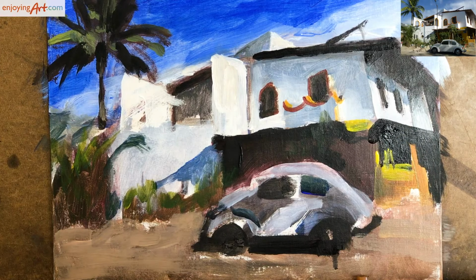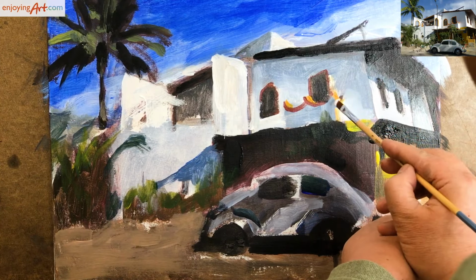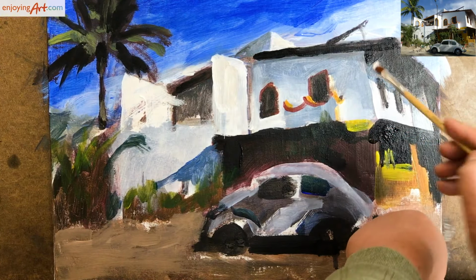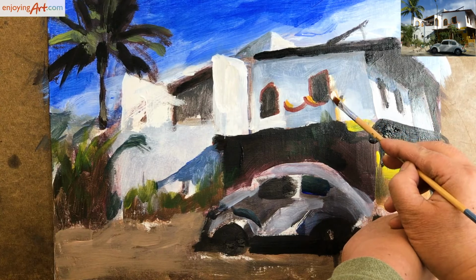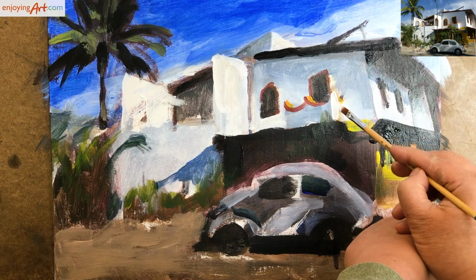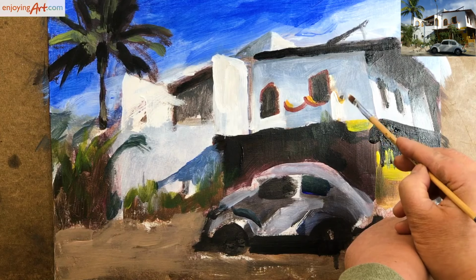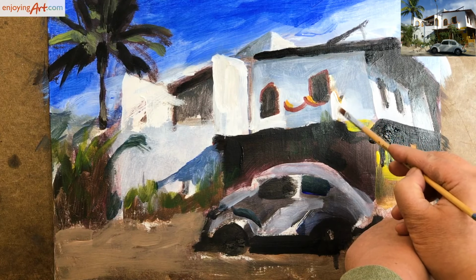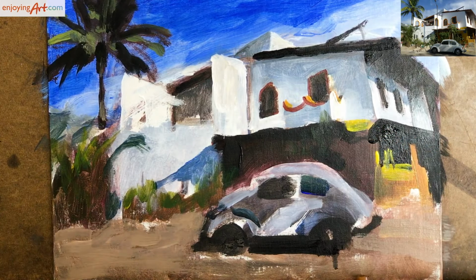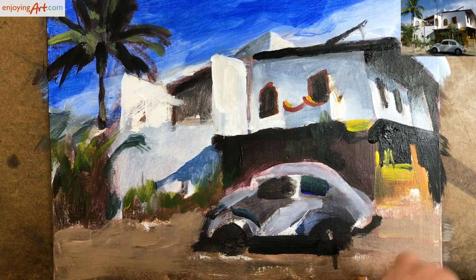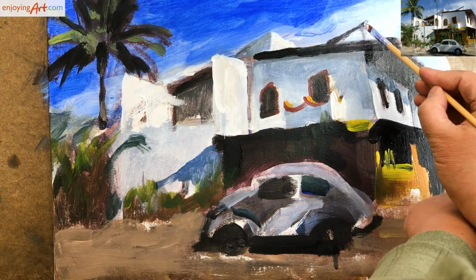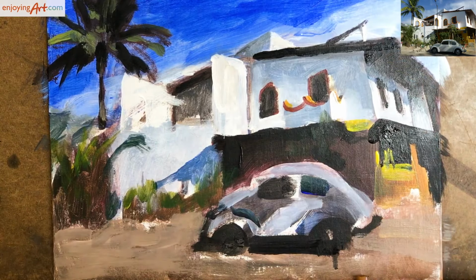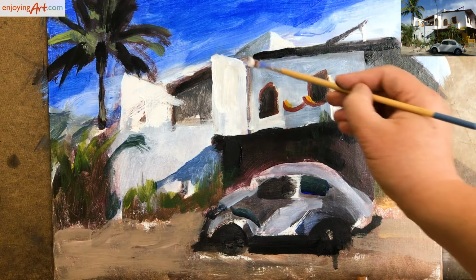Put the white color on this side. Now showing this is the wall. All right, that's good. And I may also put a little white color on the top over here to show it. Yeah, not exactly the right angle, but good.